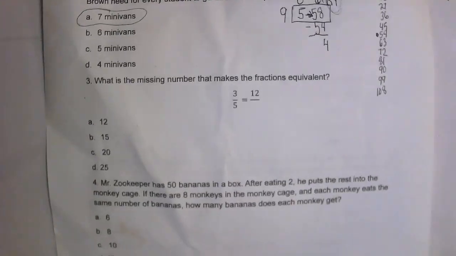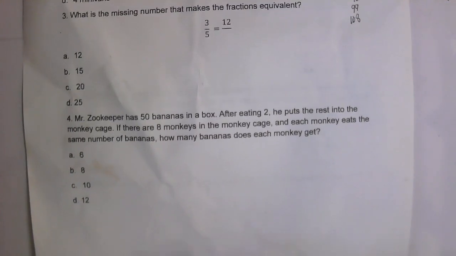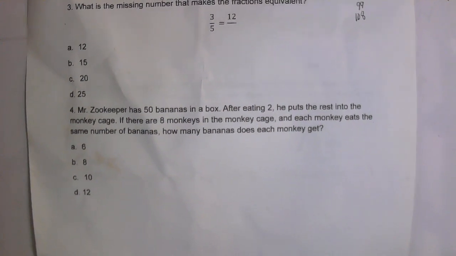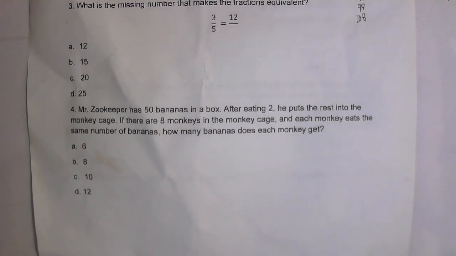Now let's look at number 4. Great example of a 2-step problem. It says Mr. Zookeeper has 50 bananas in a box. After eating 2, he puts the rest into the monkey's cage. If there are 8 monkeys in the monkey cage and each monkey eats the same number of bananas, how many bananas does each monkey get?